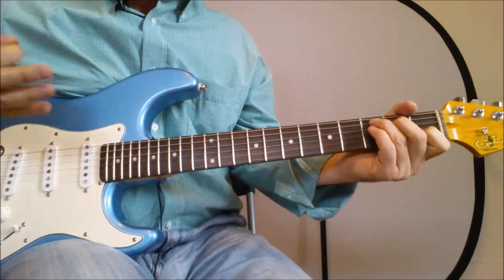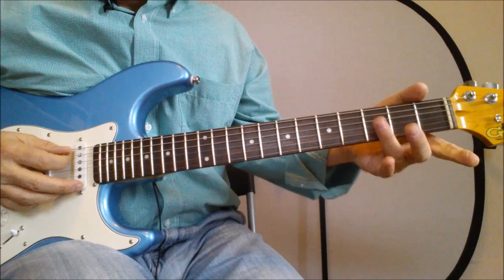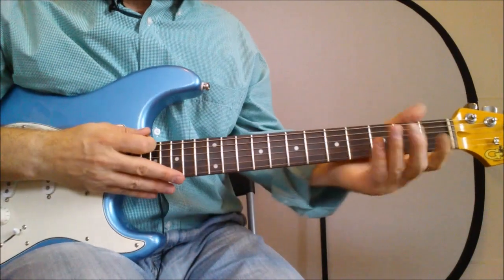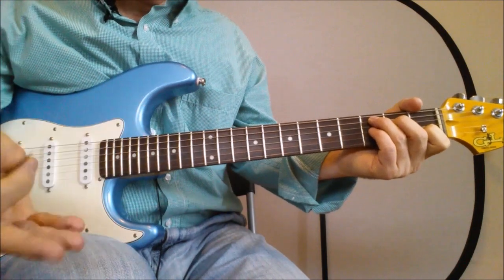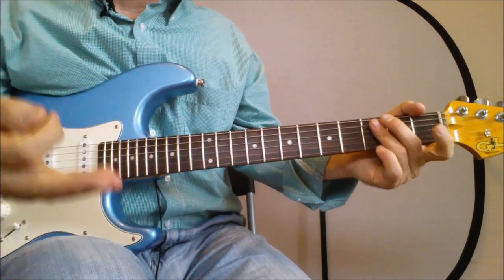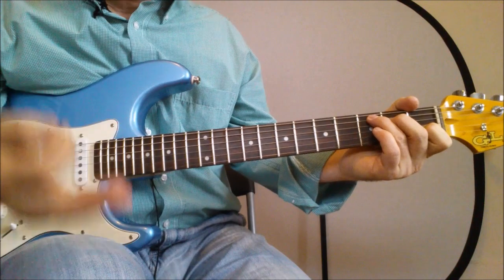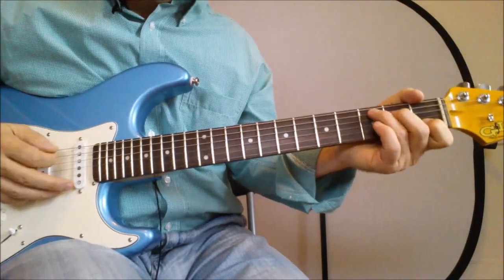So let's take the 1-6-2-5, and we'll keep it to our key of C. Remember, you can transpose this to any key that you want. Just use that major scale and play. The 1 chord's always a major, the 2 chord's always a minor, etc. All right, so let's play it in C.